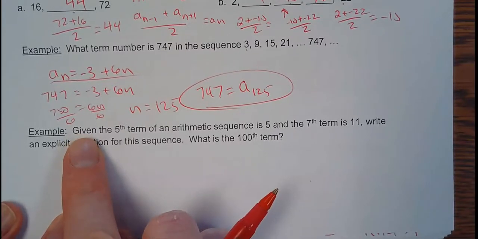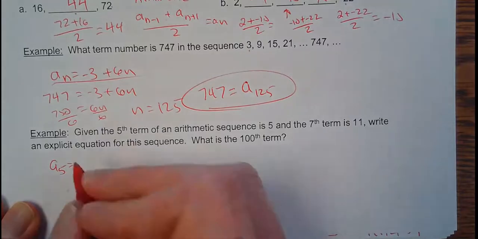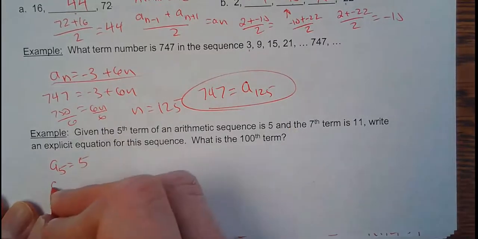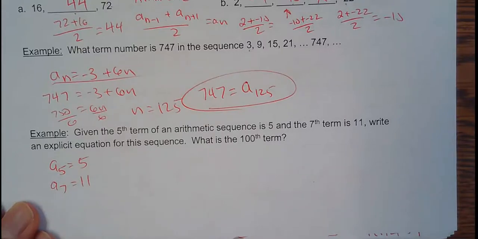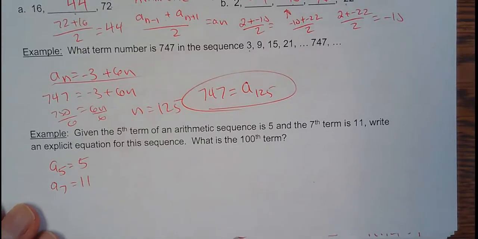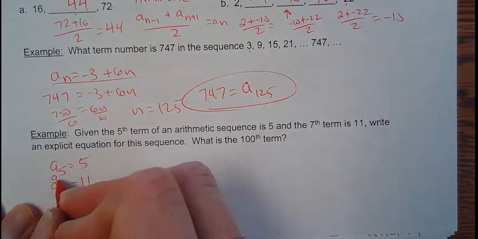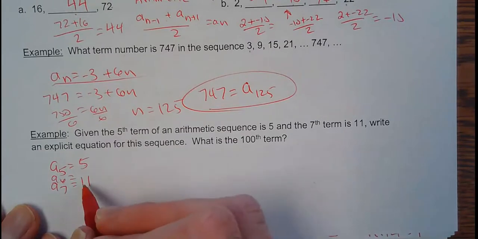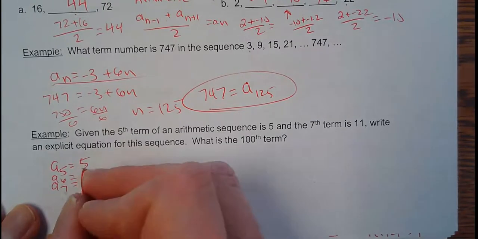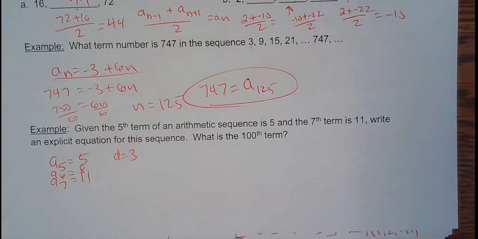Asking a little bit different here, given that the 5th term, a sub 5, is 5, and the 7th term is 11, write the explicit formula. So first off, what's the common difference? Well, if I want to know what a sub 6 is, in between, I could add these together and divide by 2. 11 plus 5 is 16, divided by 2 is 8. The common difference must be 3. It's going up by 3.